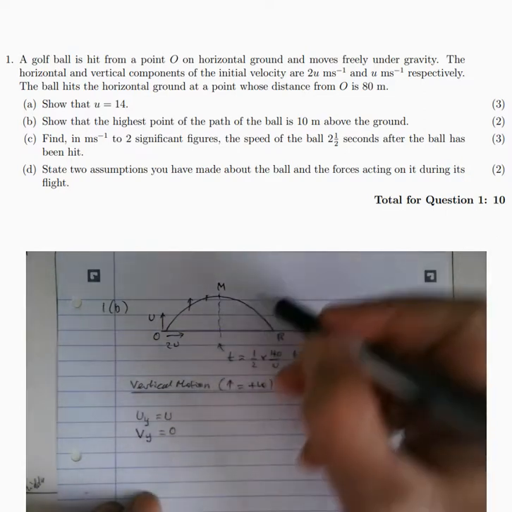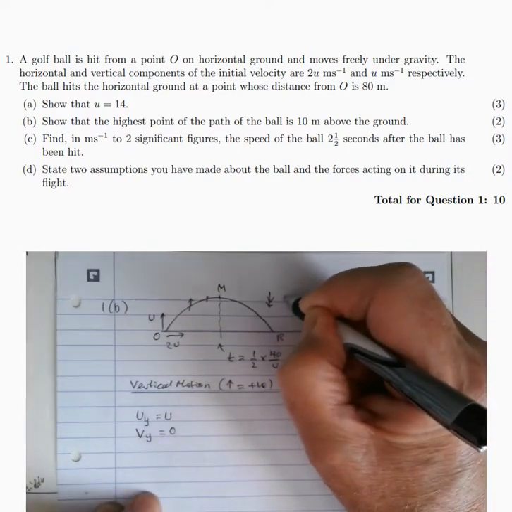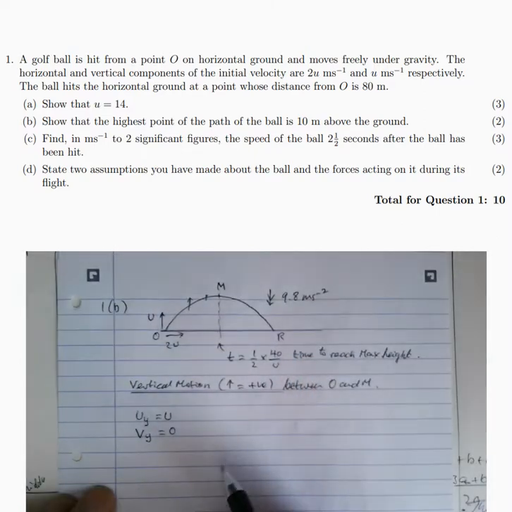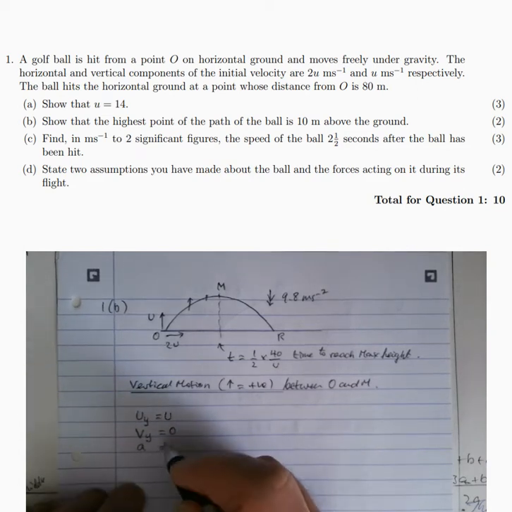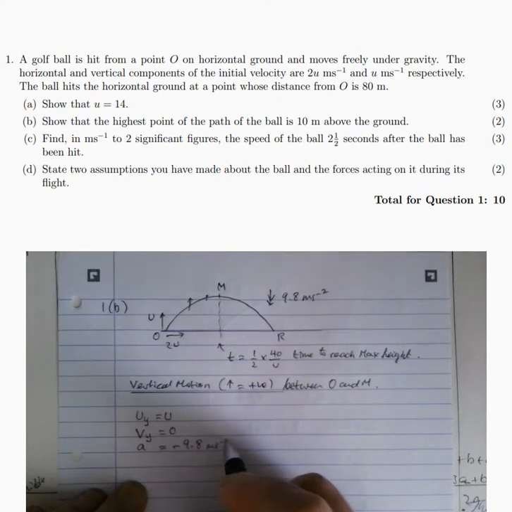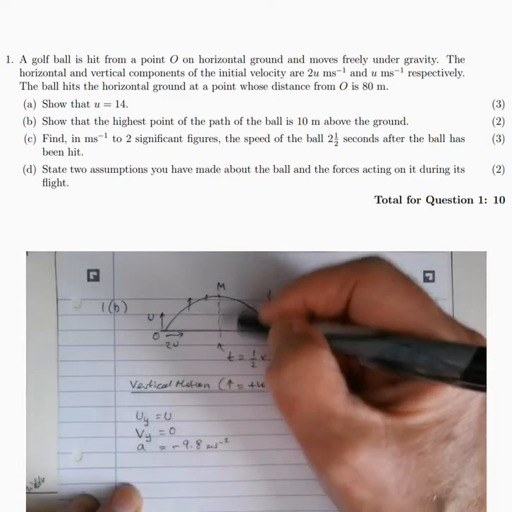So we know the acceleration is 9.8 meters per second squared, and a is therefore going to be minus 9.8 meters per second squared, because it's acting downwards. And we want the height s.